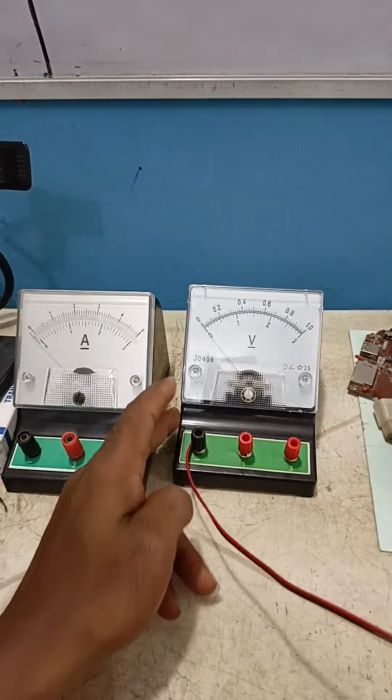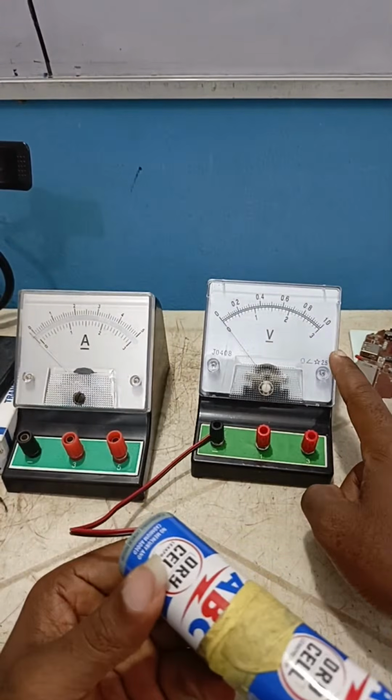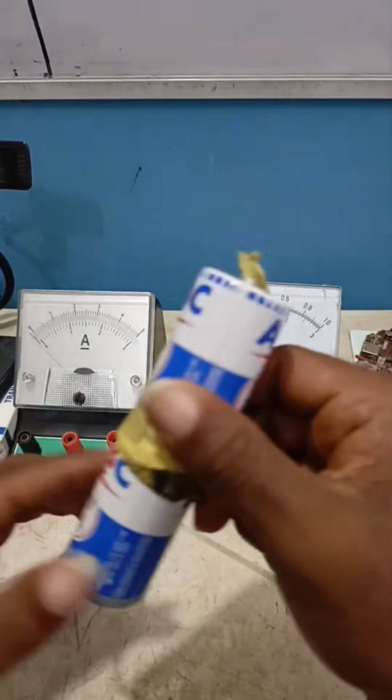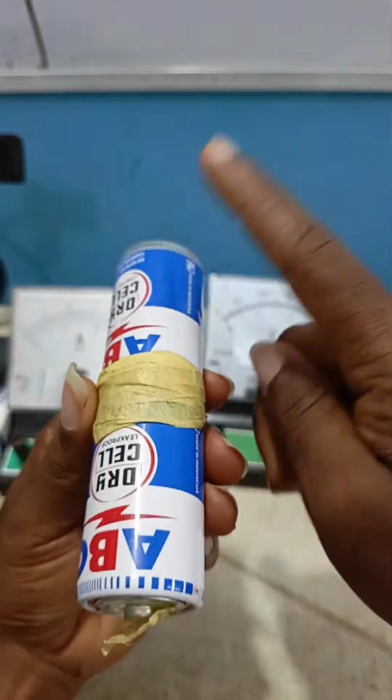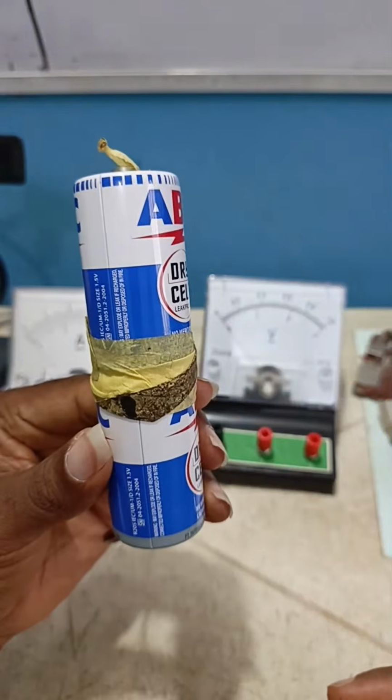I've done something here. This is the voltmeter. Okay. Now this is our battery. You can see these are two cells, right? This is one of the cell. This is the second cell. So two of them, right? You can see that.